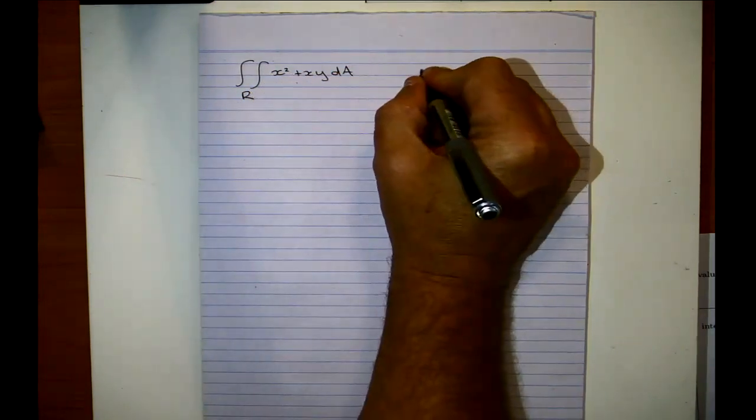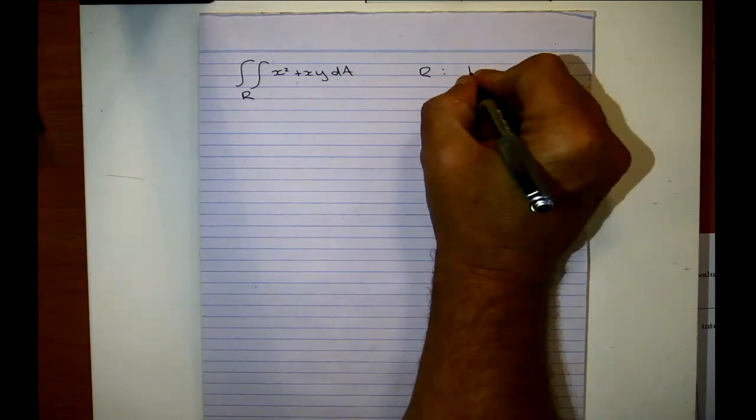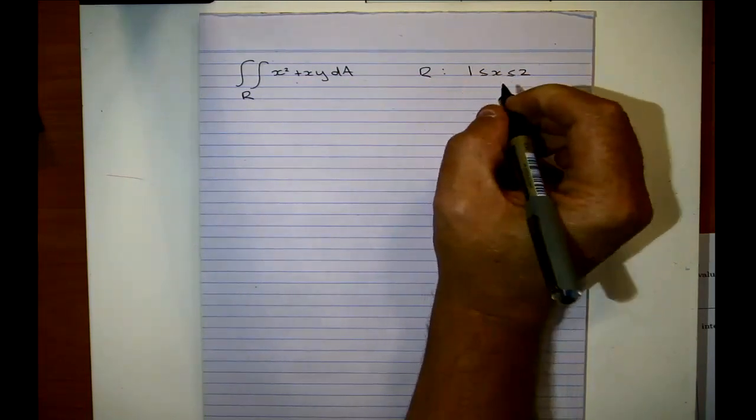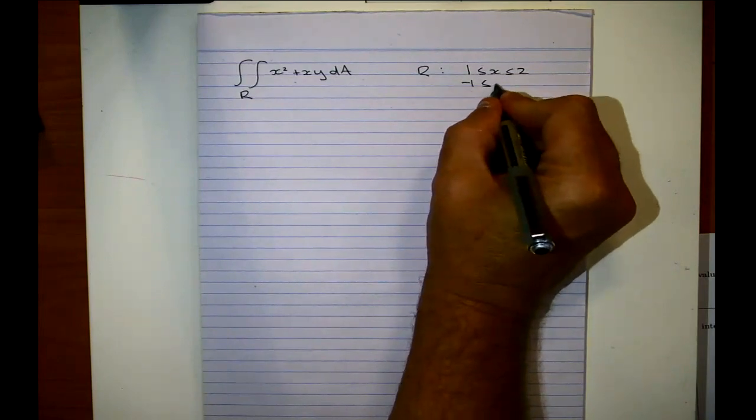Basically I'm asking you to do a double integral, and R is the region where x goes from 1 to 2, so we're just doing rectangles for the minute. Right? So this is saying find the volume, and we use the term volume loosely, remembering it might be positive, might be negative, whatever, of the surface x squared plus xy that sits above or below the rectangular region in the xy plane.